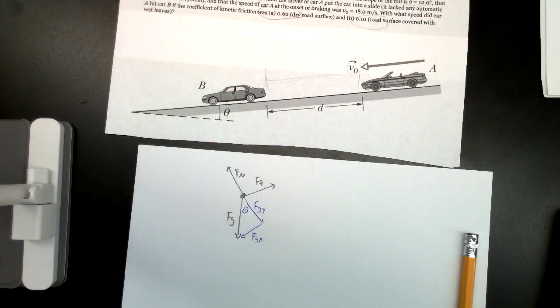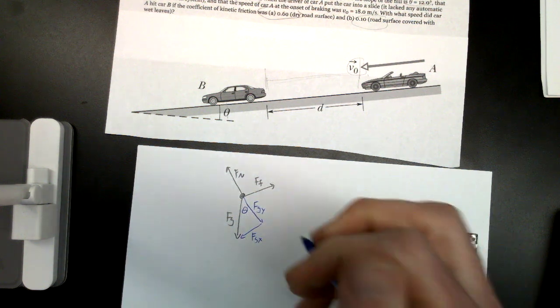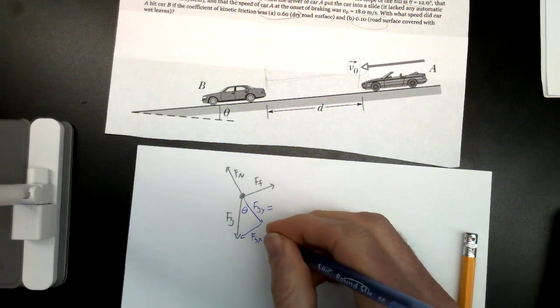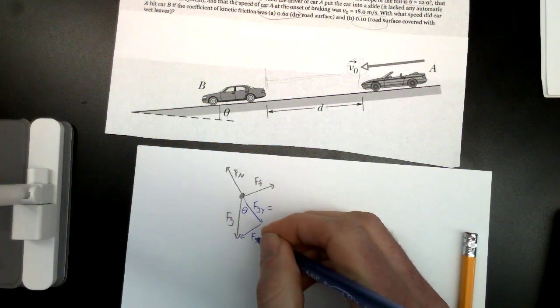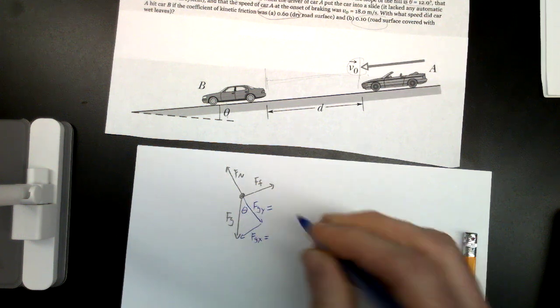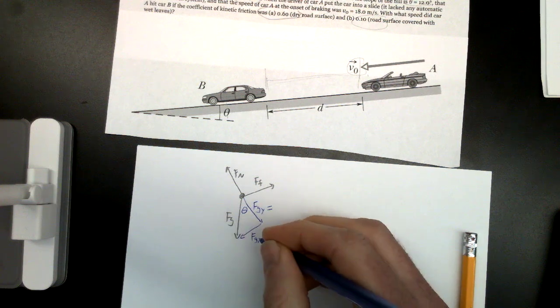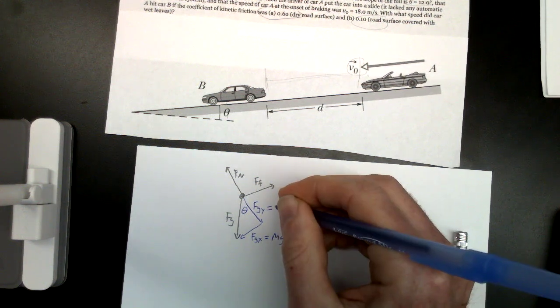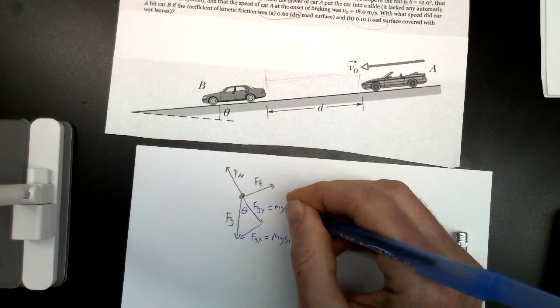And what I'm hoping is that it's not too much of a struggle for you all to get a little bit automatic with this so that we can figure out which trig function these are going to go with. So this Fgx is going to turn into mg sine theta. This Fgy is going to turn into mg cosine theta.